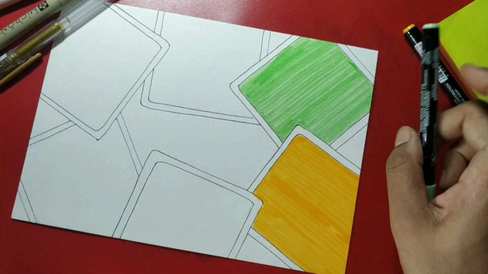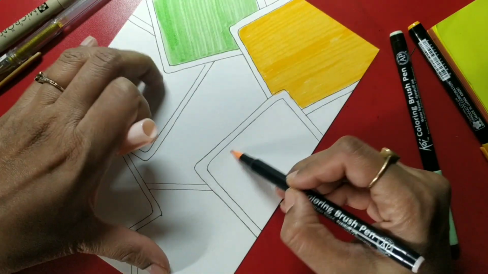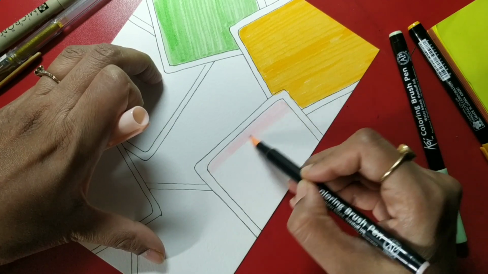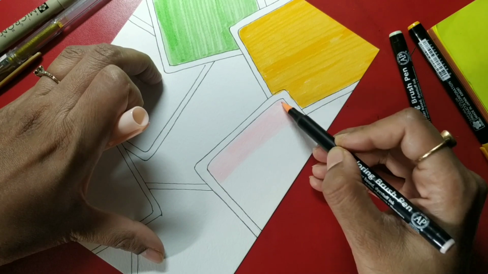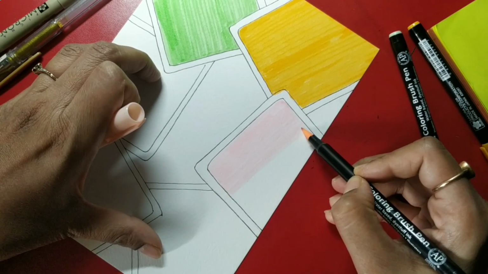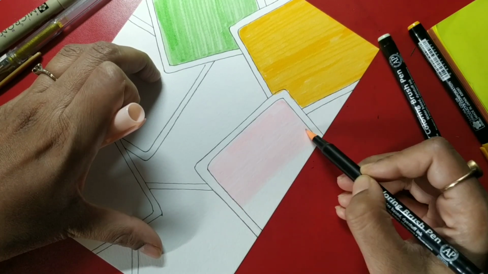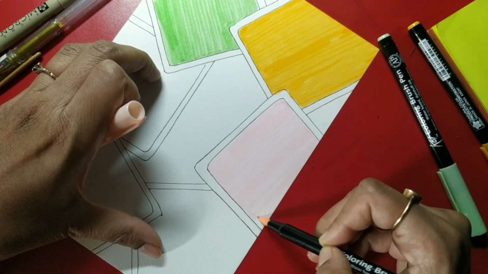I'm going to add some pink, light pink. Basically choosing very light pastel shades so that my tangling is prominent enough, and at the same time I get a nice colored background other than white. Yes, so choose whatever colors you feel like.